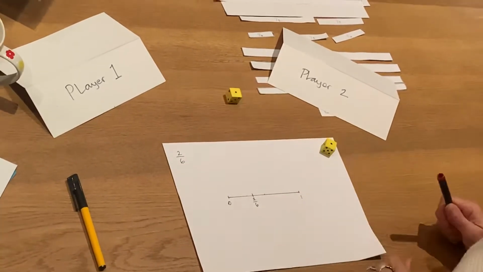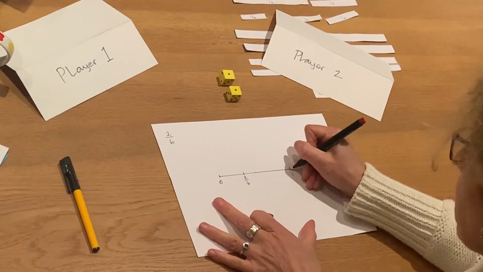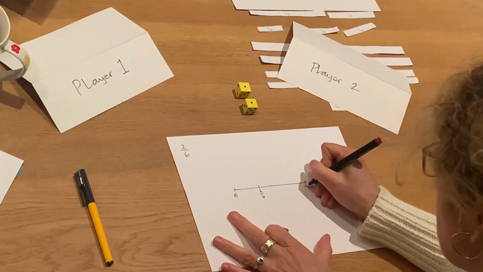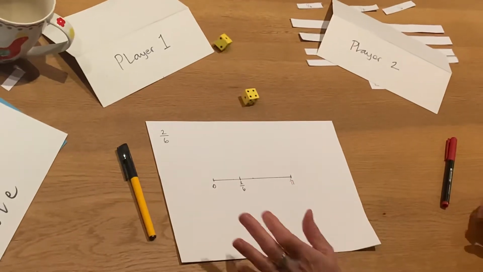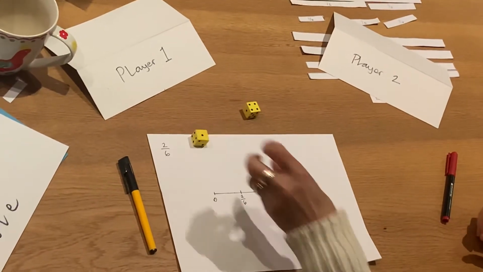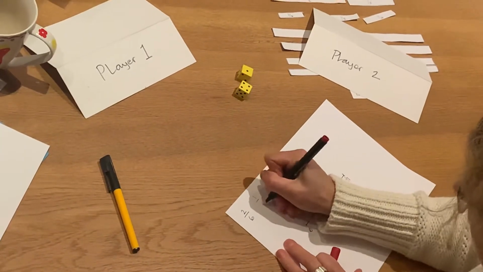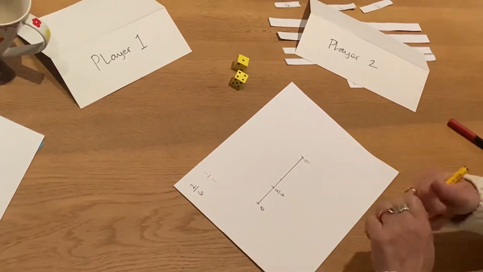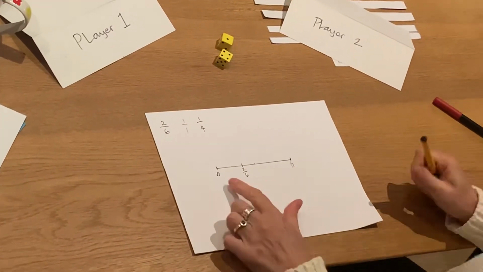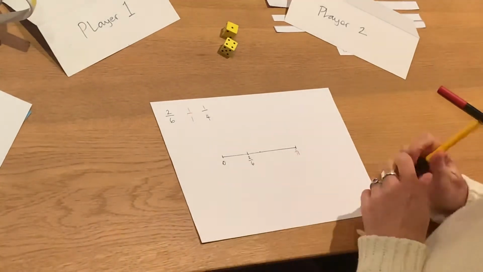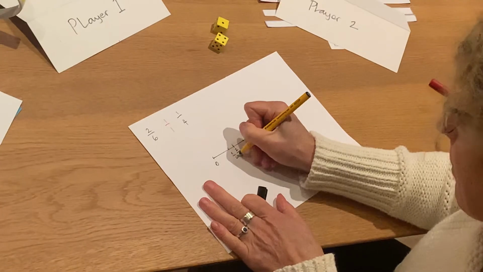Oh, so we have 1 as our numerator and 1 as our denominator. So this is where player 2 has to go. So this is 1 over 1. And player 1's turn again now, and they've rolled a 1 as the numerator and a 4. So we had 1 over 1, and now we have 1 part out of 4, which we know is a quarter. So we visualise roughly where we think a quarter would go, and I think it would go about there.